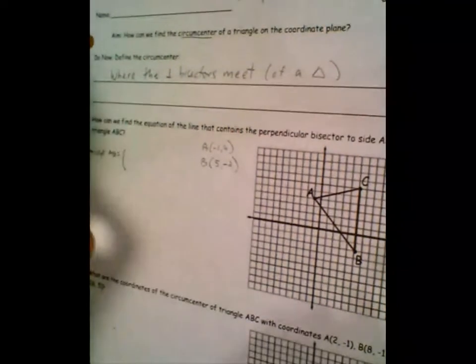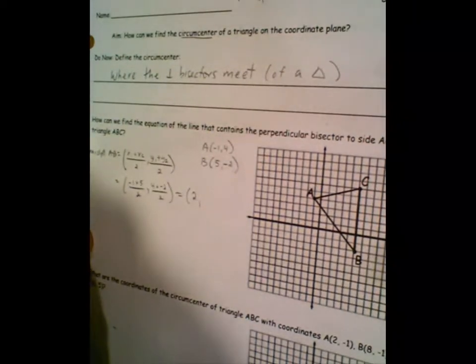So here we go. The midpoint of AB is (x1 plus x2 divided by 2, y1 plus y2 divided by 2). So that would be -1 plus 5 over 2, and 4 plus -2 over 2. -1 plus 5 is 4, over 2 is 2. 4 plus -2 is 2, and 2 divided by 2 is 1. The midpoint is (2, 1).